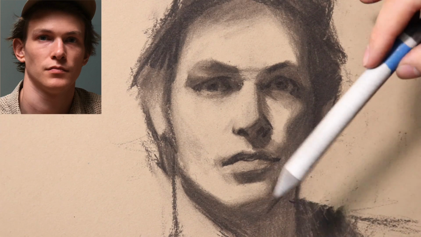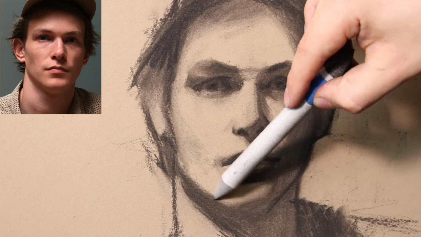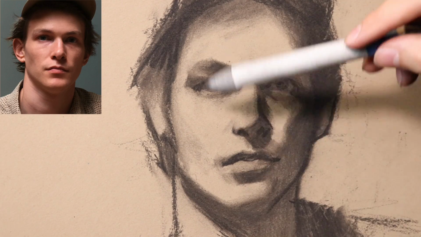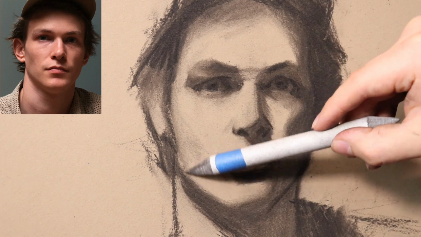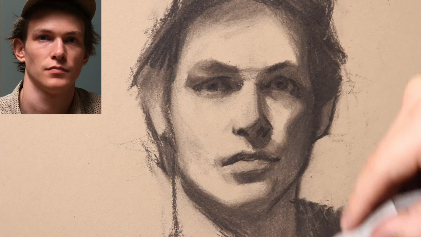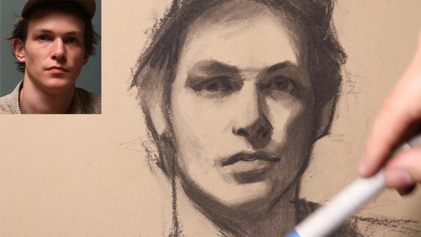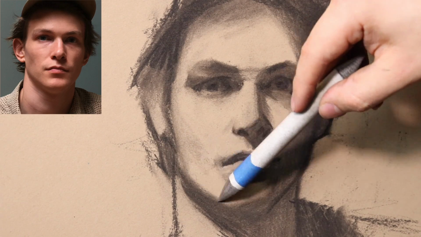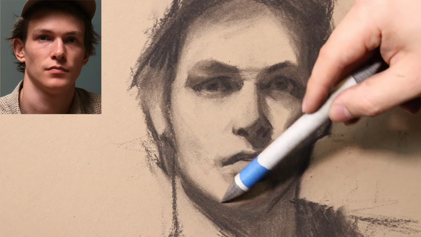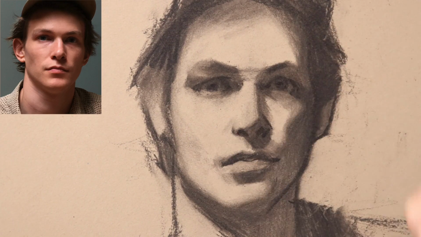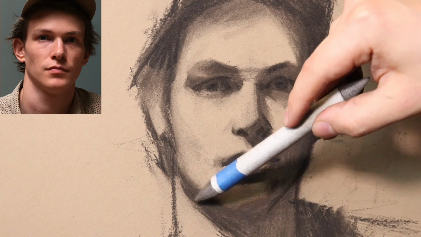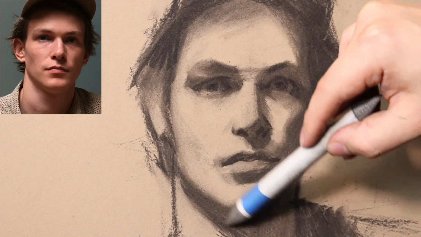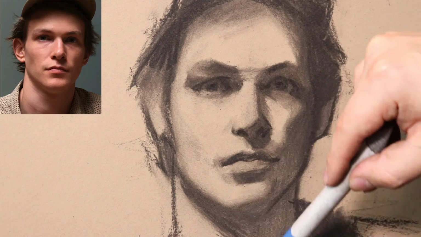And charcoal on its own is just much more forgiving than oil paint, in my opinion. Oil paint takes a while. You have to mix your colors. You have to use your medium. You have to think about your brushes. And this, it's not as intricate.